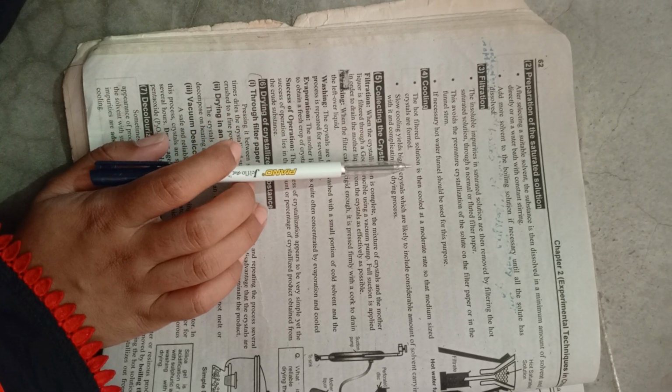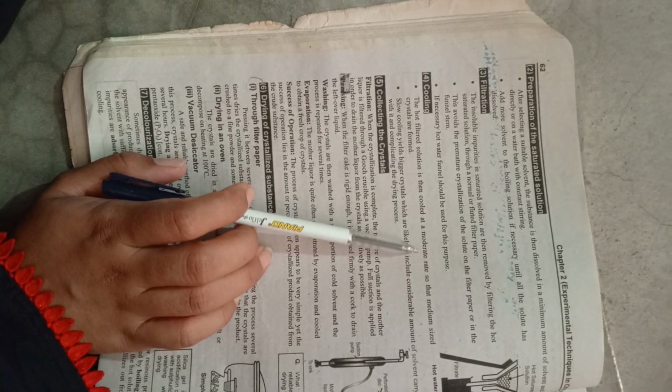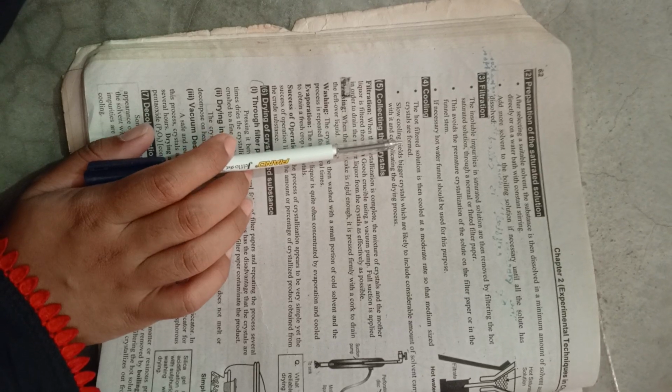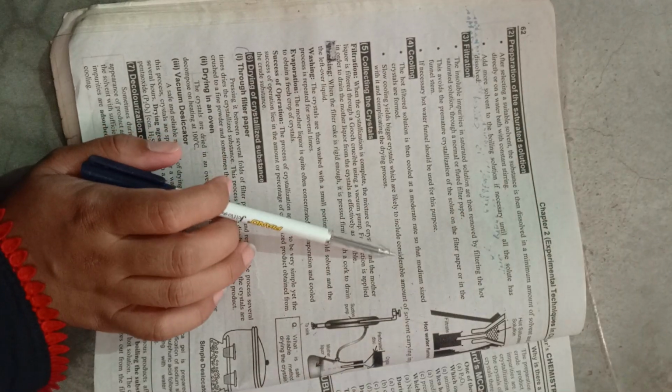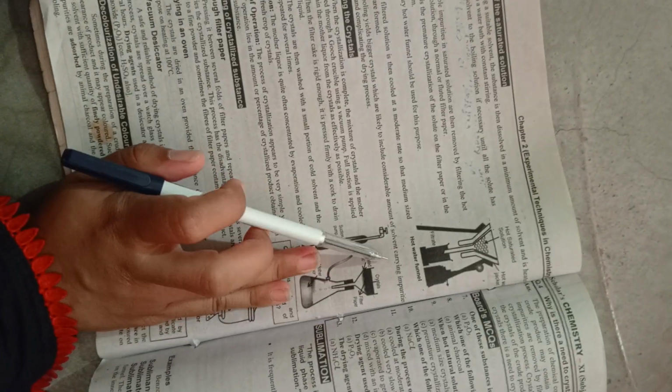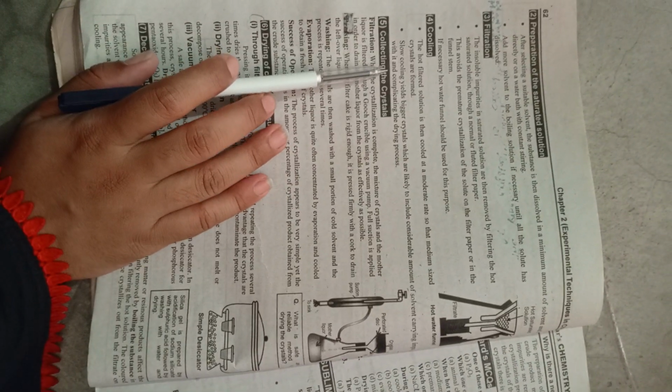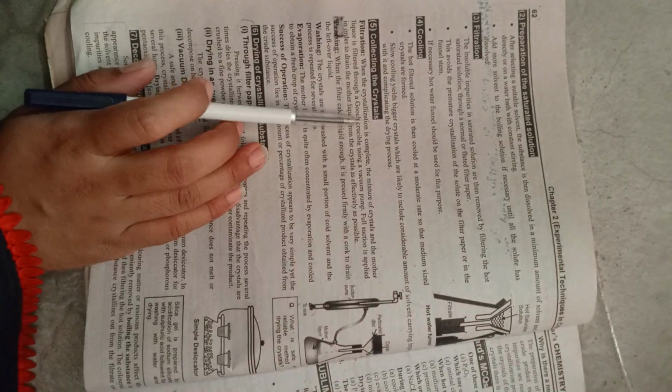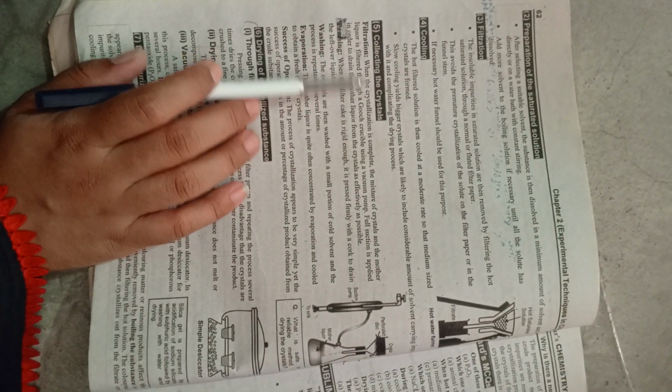Cooling: the hot filtered solution is then cooled at a moderate rate so that medium-sized crystals are formed. आगे है slow cooling yields bigger crystals which are likely to include a considerable amount of solvent carrying impurities with it and complicating the drying process. आगे है collecting of the crystals.